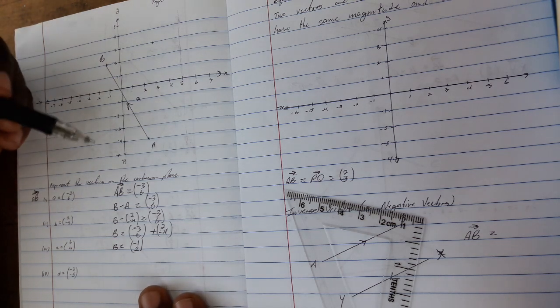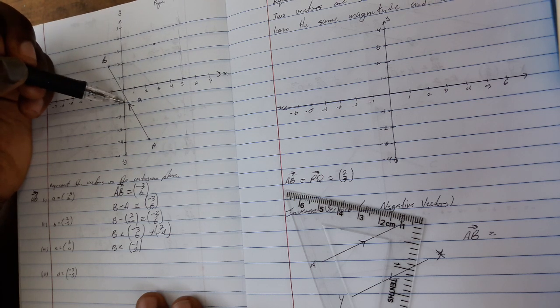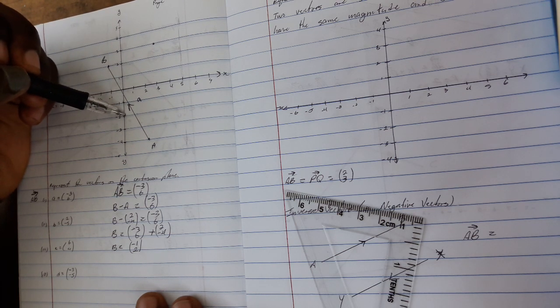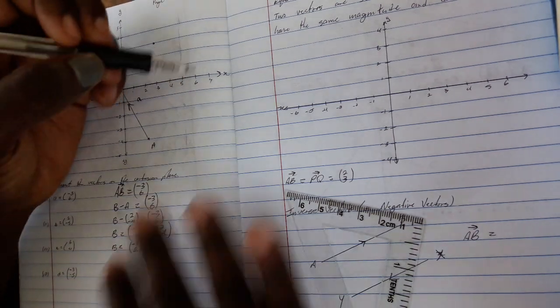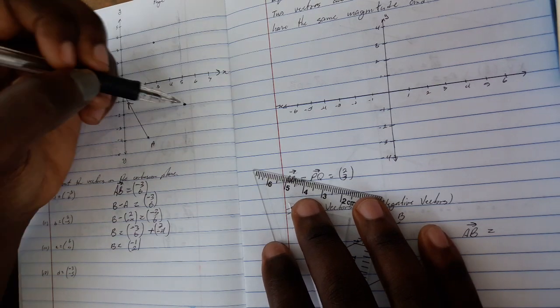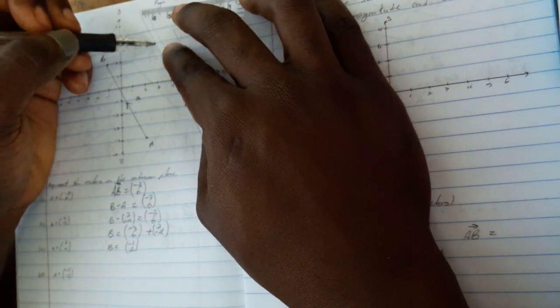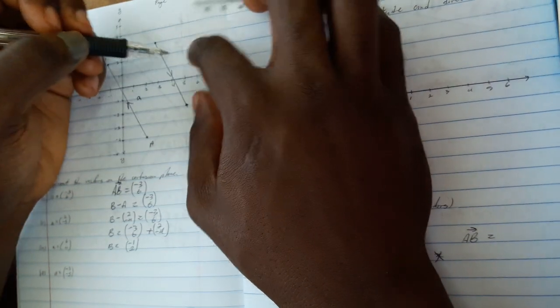It has to come down from 3 to 0, 0, 1, 2, 3, 4, 5. It has to stop at 2 somewhere. So this vector has to stop here, at 5 and minus 2. And this is the vector B.